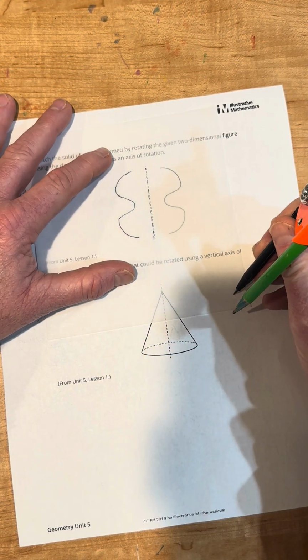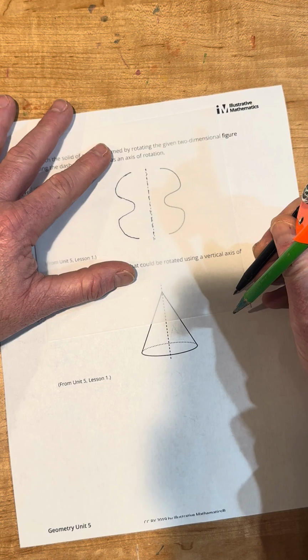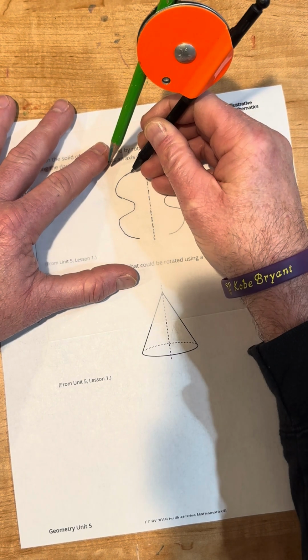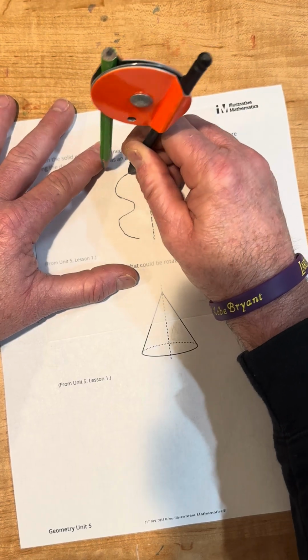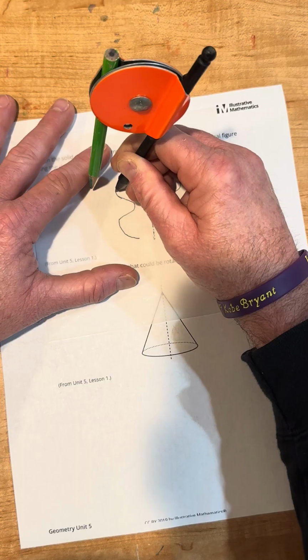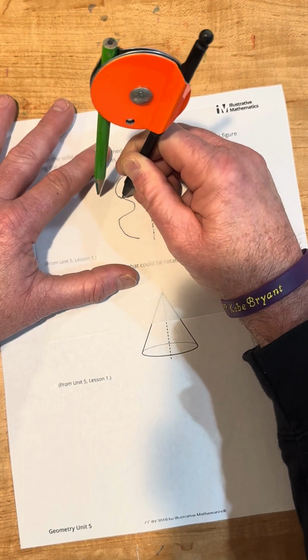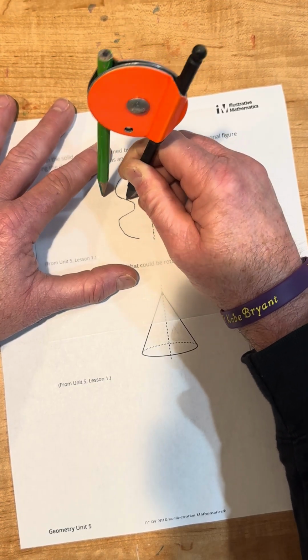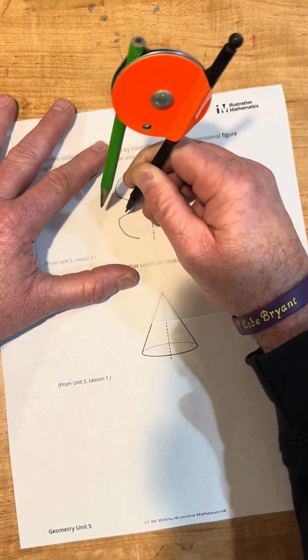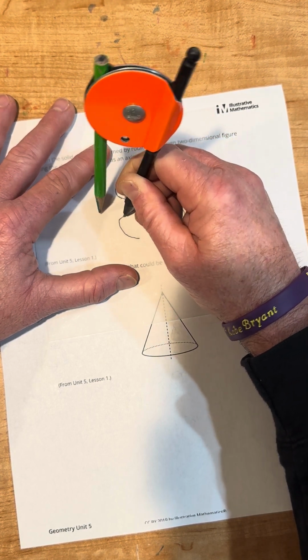It's not perfect, by the way. Hang on. If you use your tracing paper, this makes it easy. Now I'm just going to put little points along this line, and then I'll fill in the line later. Does it have to be perfect on your homework? No, but if you are doing this in the real world, for sure.